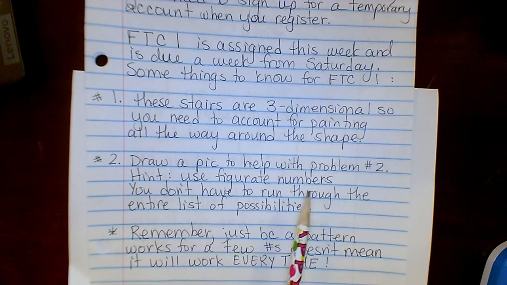So that's something that we discussed in section 1.2. You do not have to run through the entire list of possibilities here. Please don't. It will take you a while. Okay. Remember, just because a pattern works for a few numbers doesn't mean it will work every single time.